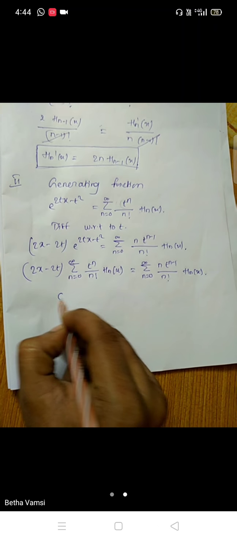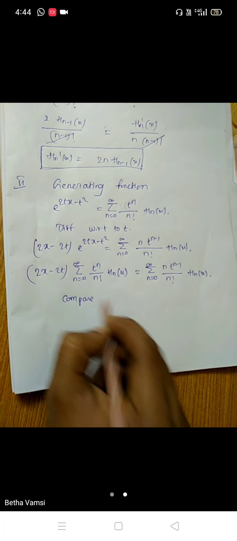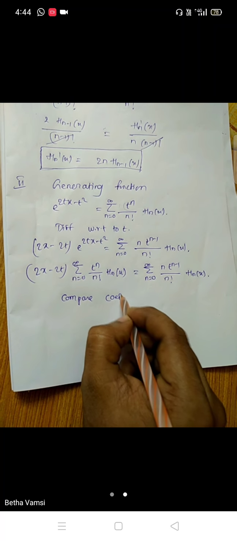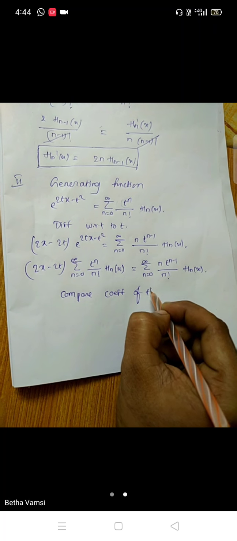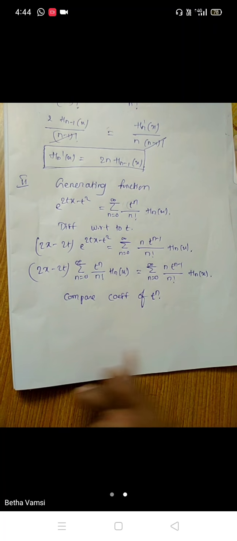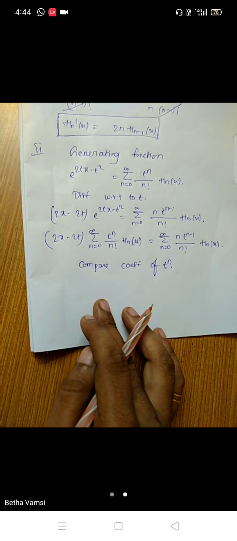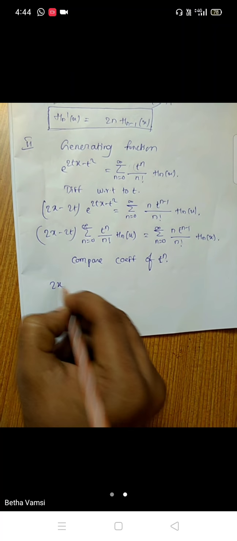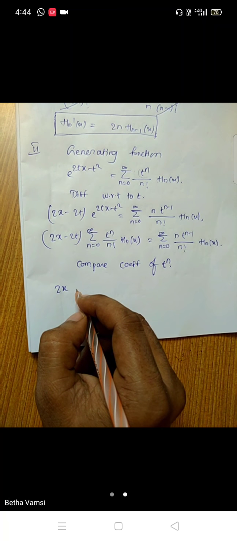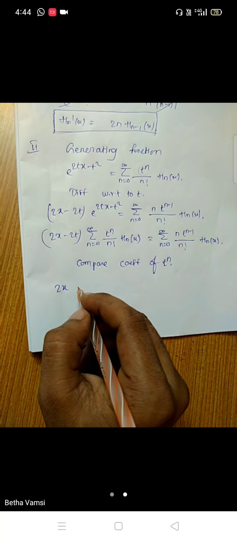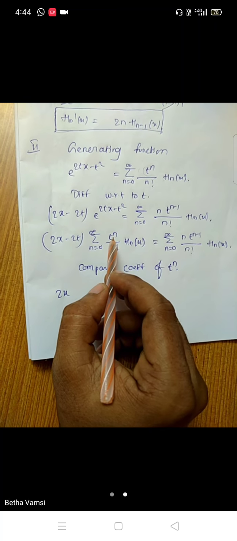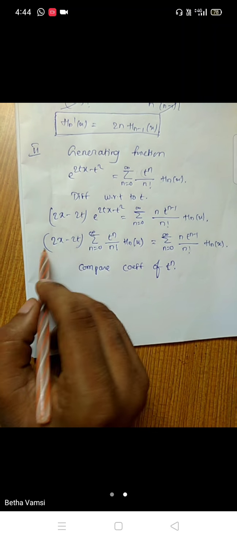So compare the coefficient of t power n. What you do is multiply the summation with this bracket.